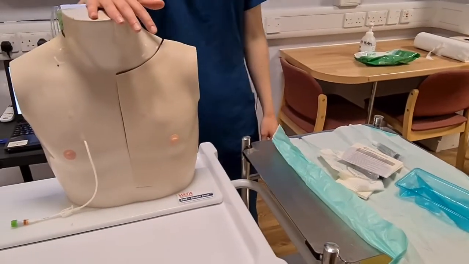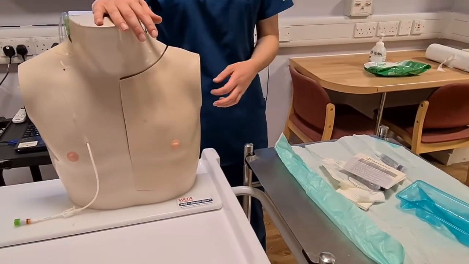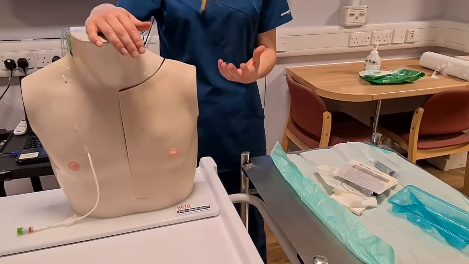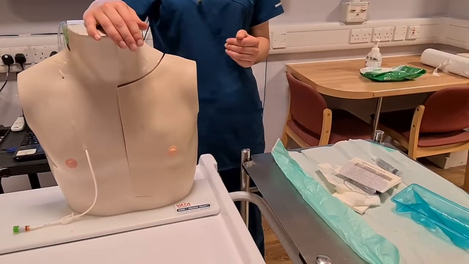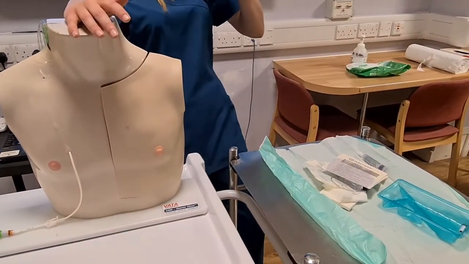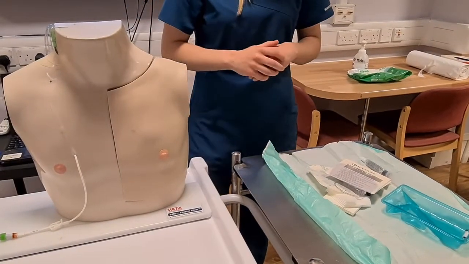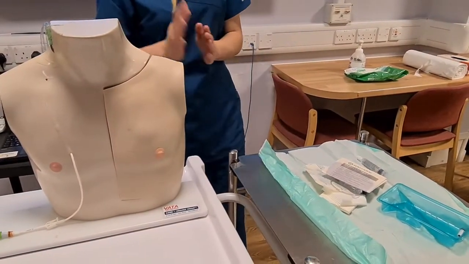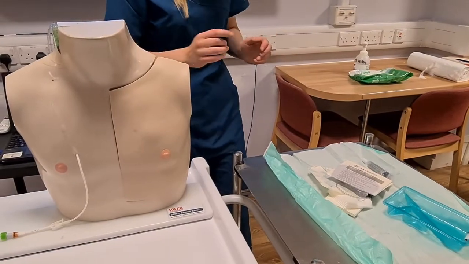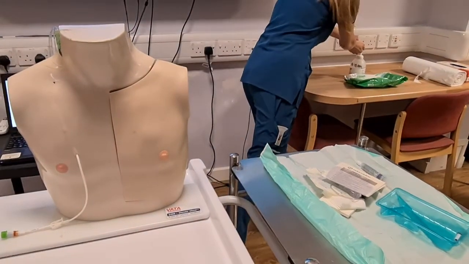Make sure my patient's nice and comfy. I've explained what I'm going to do. Have them lying down preferably. If they are sat up, they may just try wanting to dodge you a little bit. So it's easier if they are behind a nice firm surface so they do not move. Right, I'm going to decontaminate my hands again.